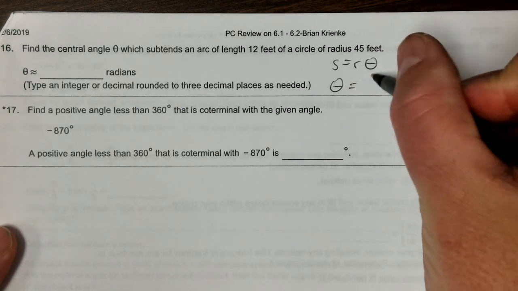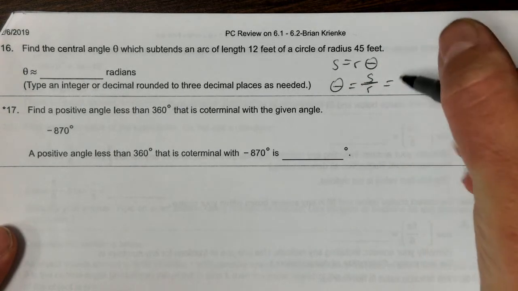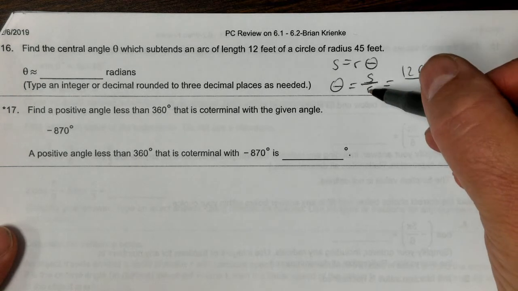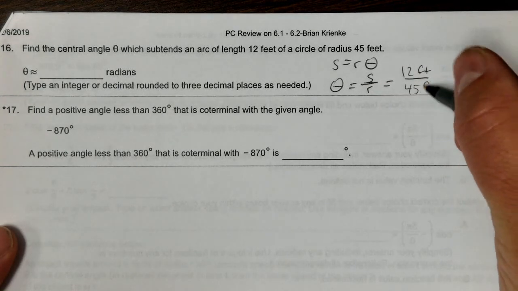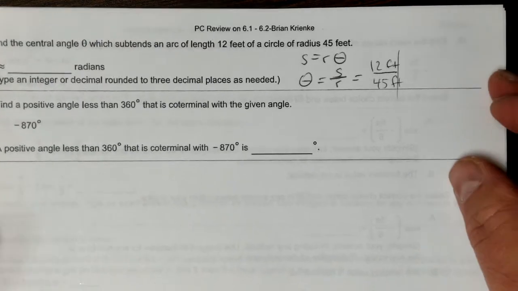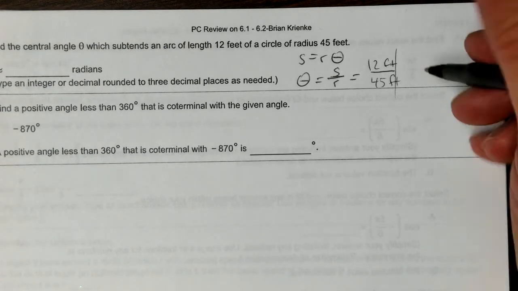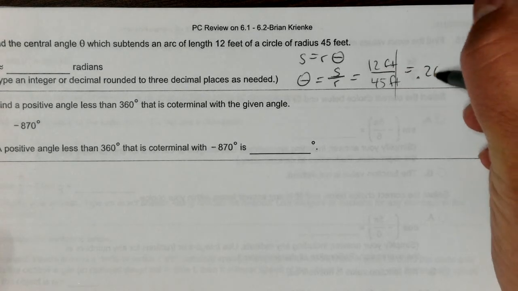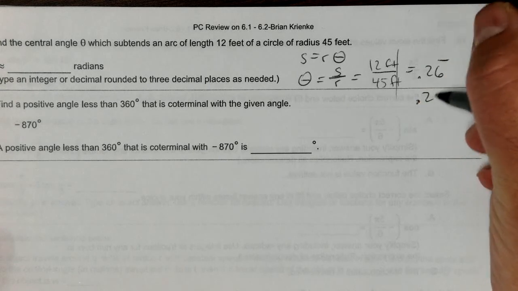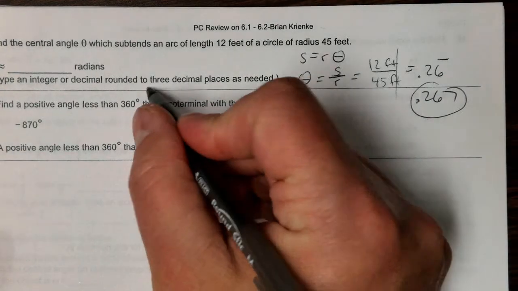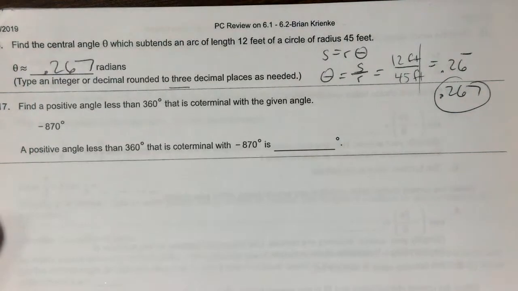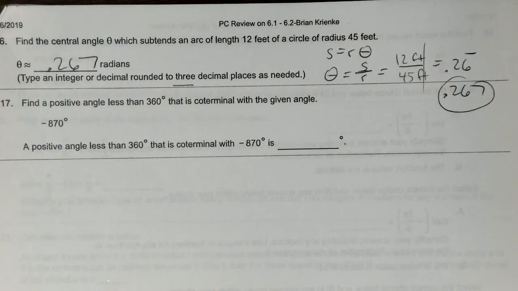So basically we're plugging in numbers for the others. So we have theta is S over R. The arc length is 12 feet, and the radius is 45 feet, so your units cancel. If you type 12 over 45 in your calculator, you get 0.26 repeating, so that's 0.267, because they want 3 decimal places. Any questions about that?